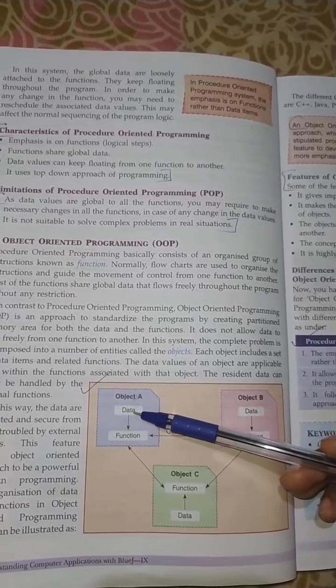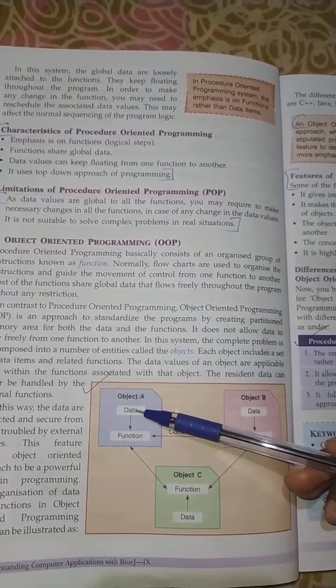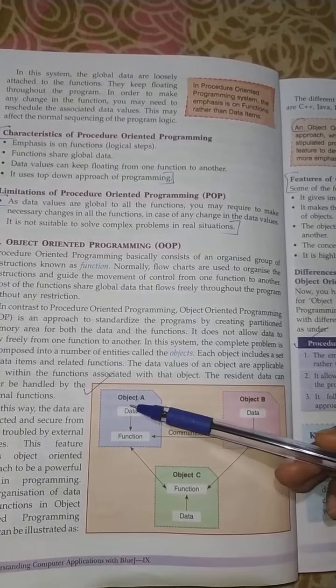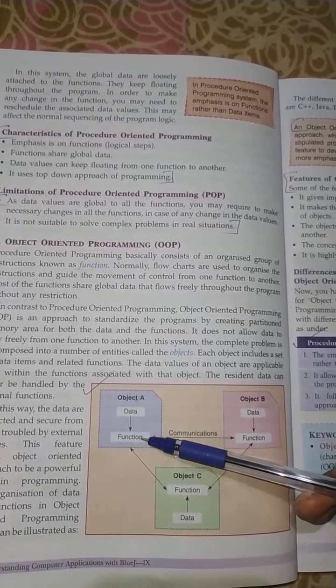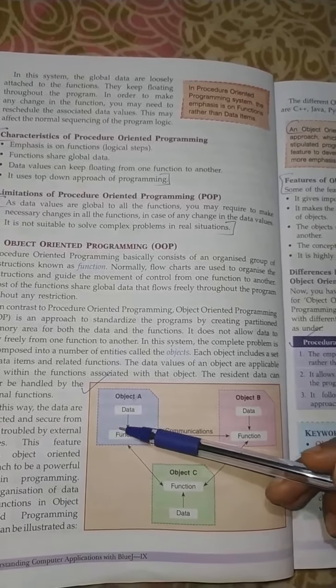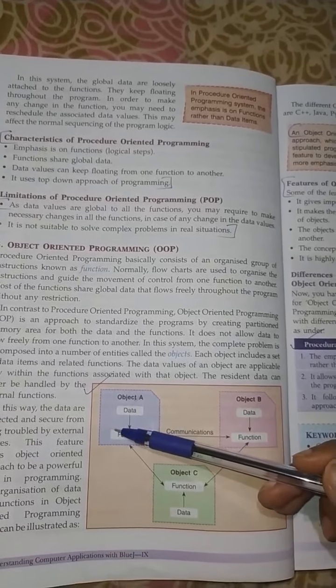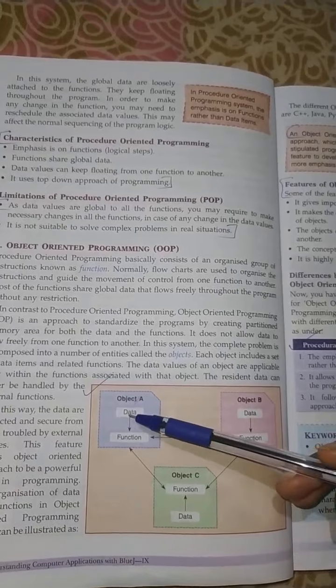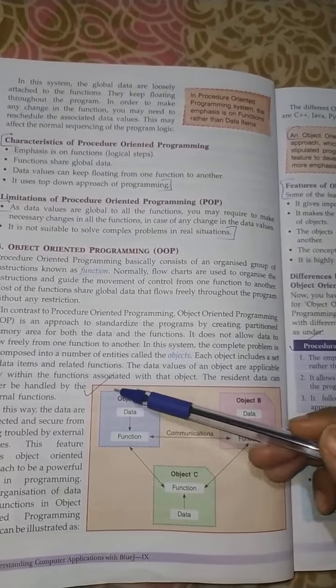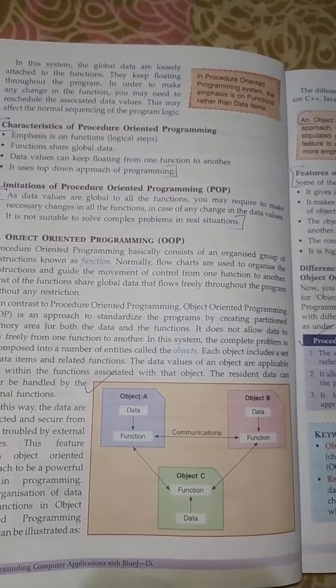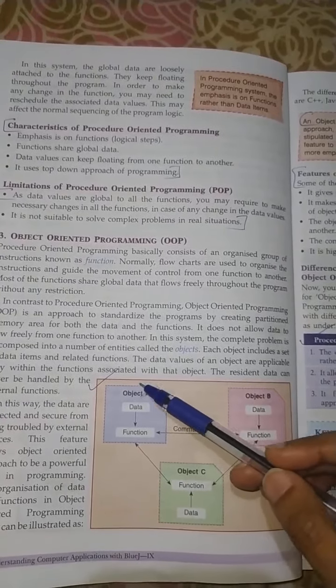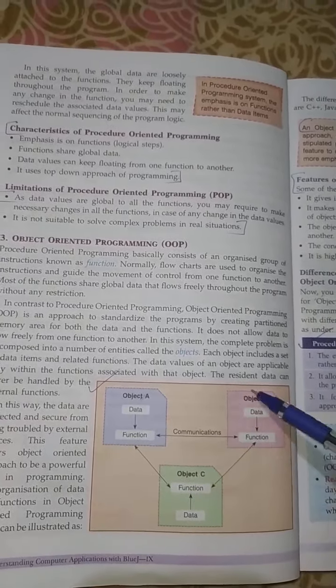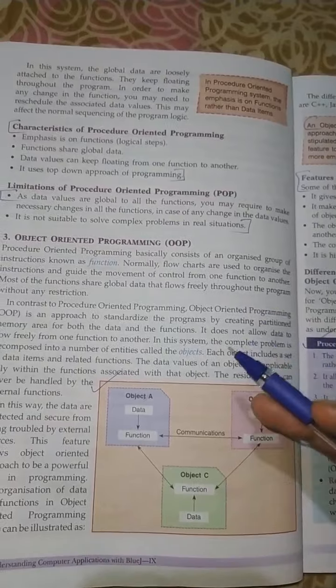Data means if I want to find the sum of two numbers, those two numbers will be my data. And if I want to find the sum, the function is sum here. So data will be there and its function will also be there. Everything will be wrapped together and we can consider it as an object. And all these objects can come under a common class name.